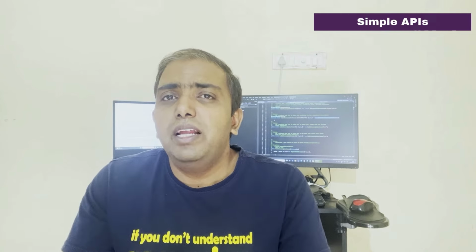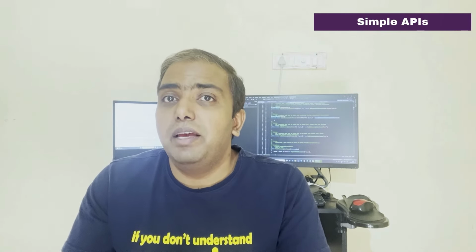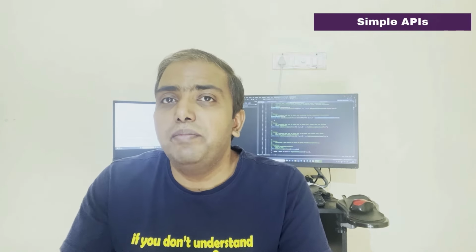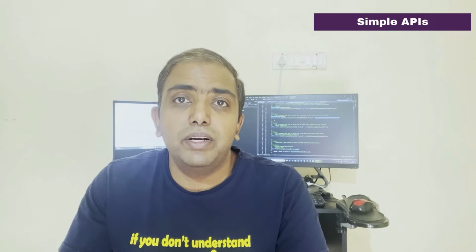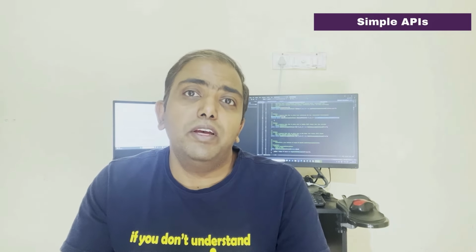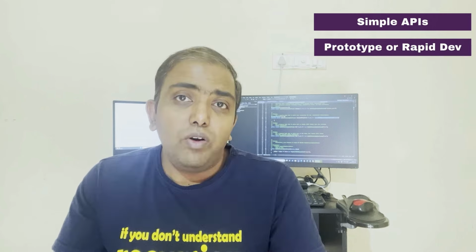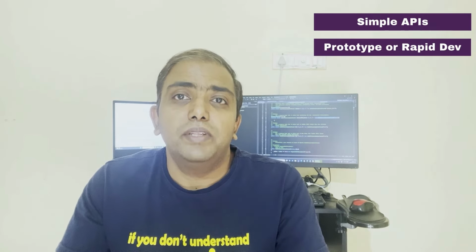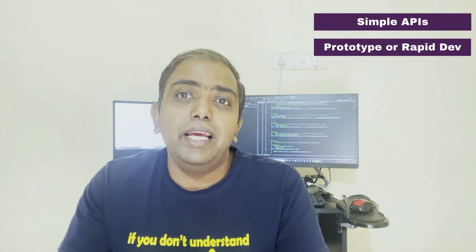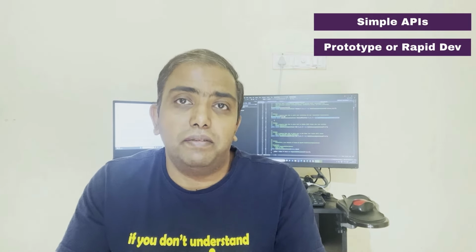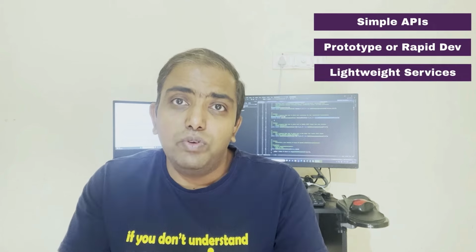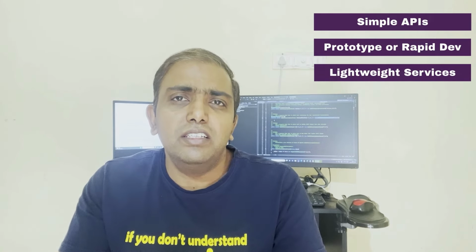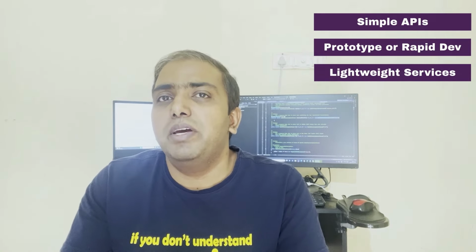But when to use them? Here are a few situations when it can be considered. When you are building small and simple APIs or microservices, minimal APIs can be helpful to reduce the boilerplate code and make your code base more concise. It can also be useful for prototyping and rapid development because they allow you to quickly get an API up and running. If your application's main focus is to provide lightweight services with minimal overhead, minimal APIs are a good choice.